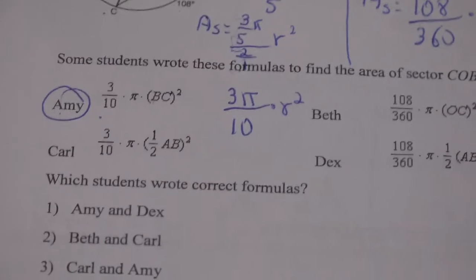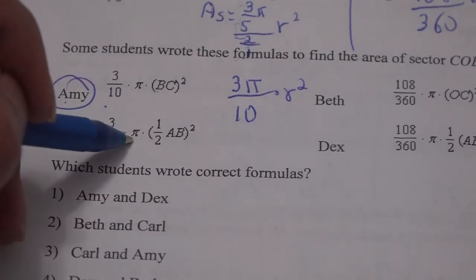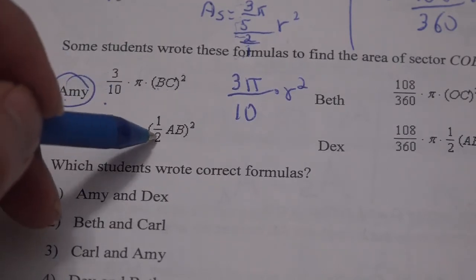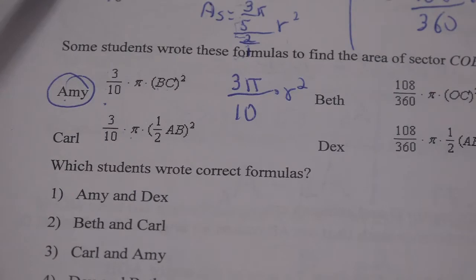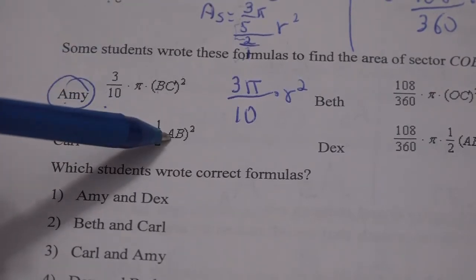So let's see now Carl. Carl wrote 310. Okay, that's cool so far. Times pi. That's cool so far. Plus 1/2 of AB. 1/2 of AB.